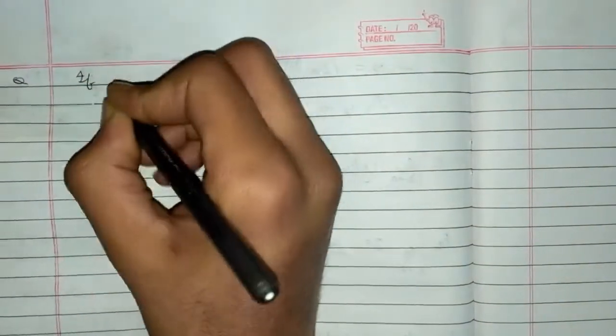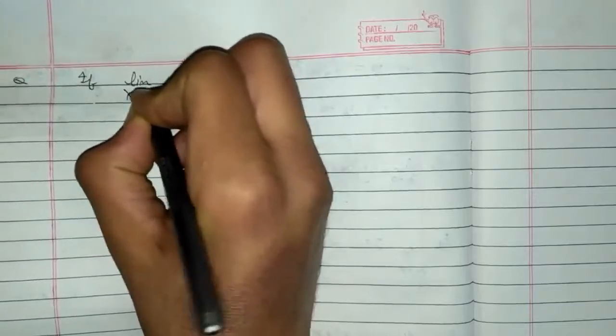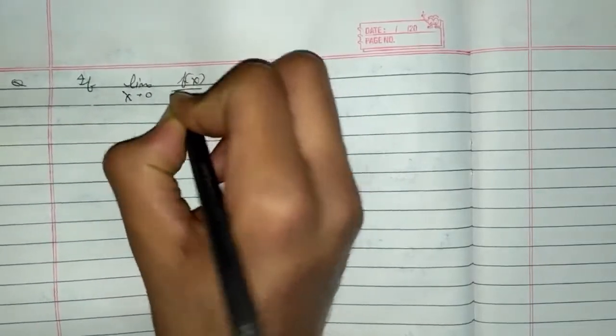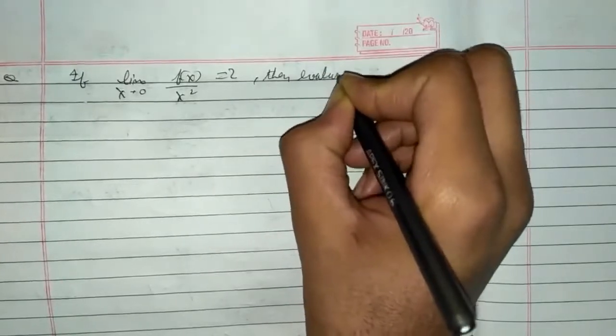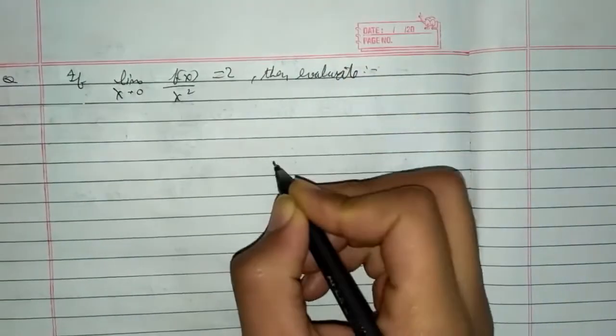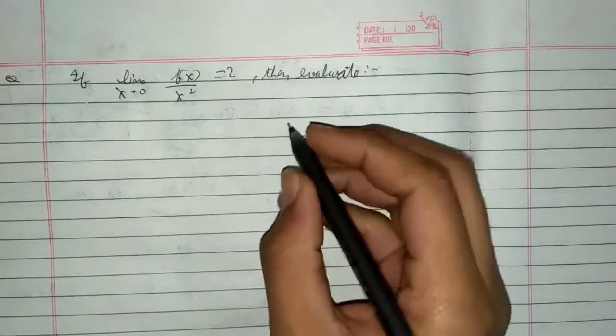And now I have a good question. If limit x tends to 0 of f of x upon x squared is 2, then evaluate the following limits giving explicit reasoning.